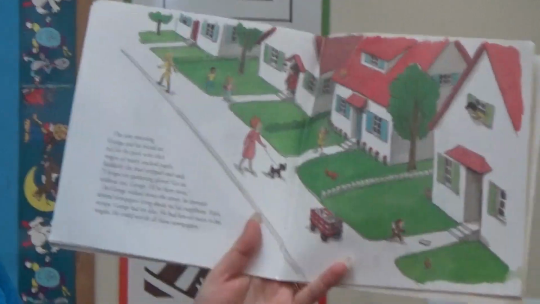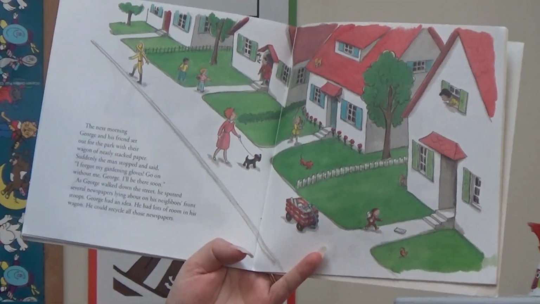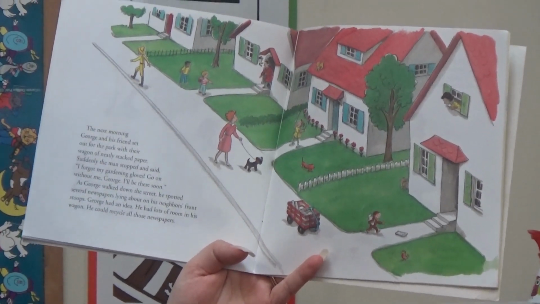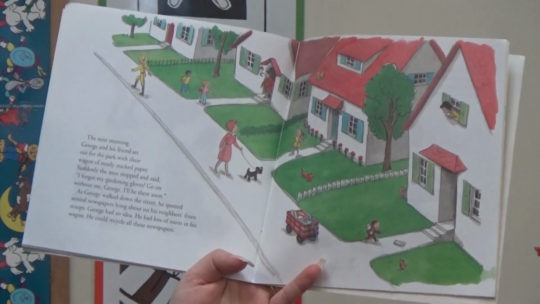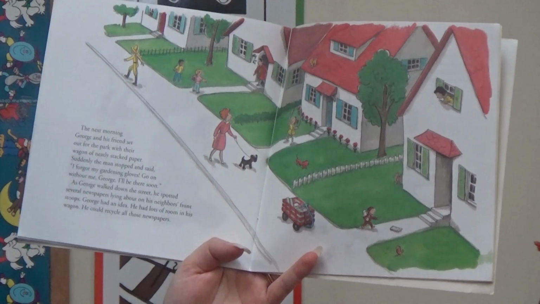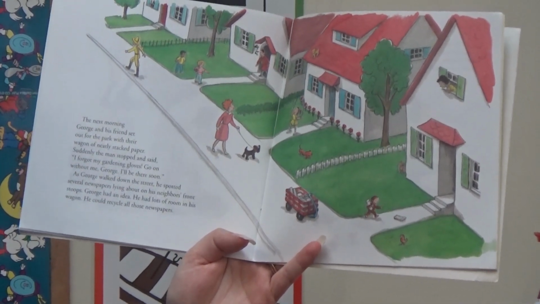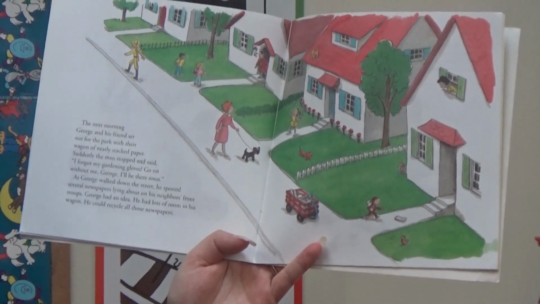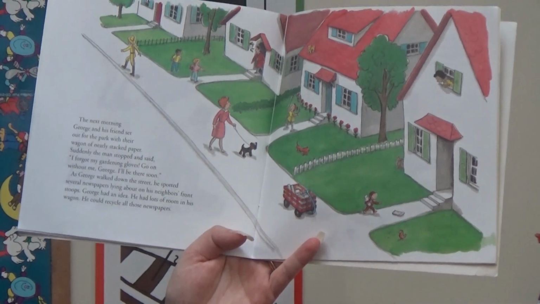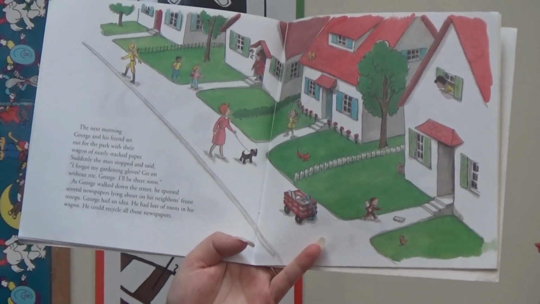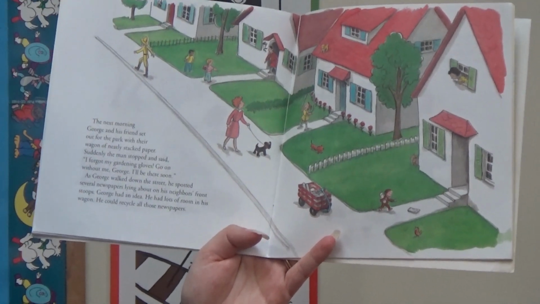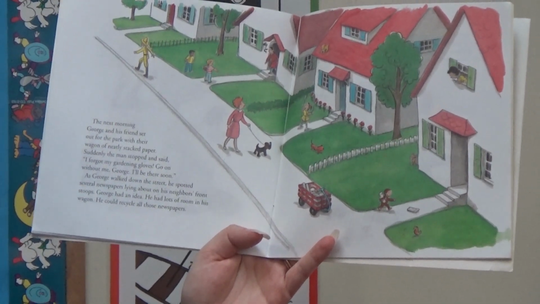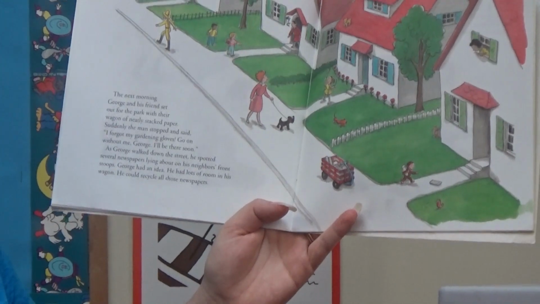The next morning, George and his friends set out for the park with their wagon of neatly stacked paper. Suddenly, the man stopped and said, "I forgot my gardening gloves. Go on without me, George. I'll be there soon." As George walked down the street, he spotted several newspapers lying about his neighbor's front steps. George had an idea. He had lots of room in his wagon. He could recycle all those papers.